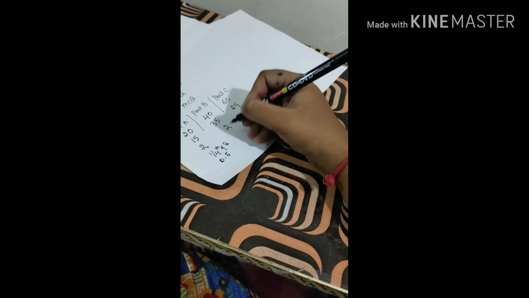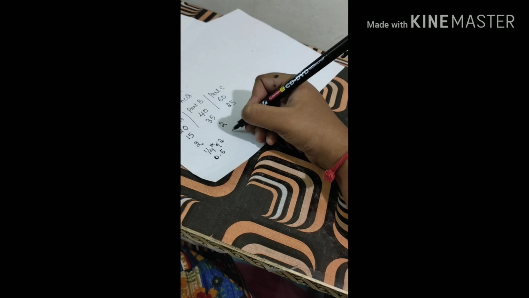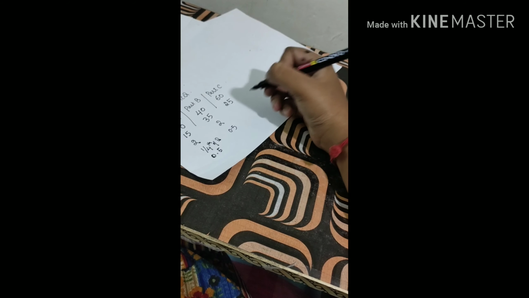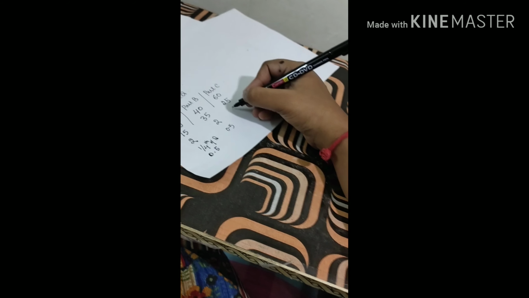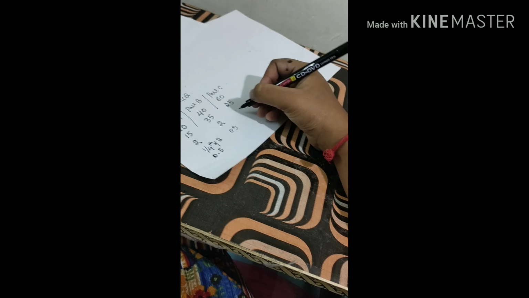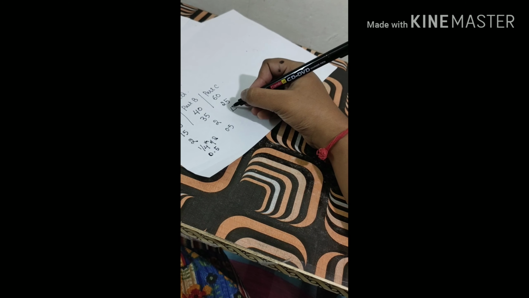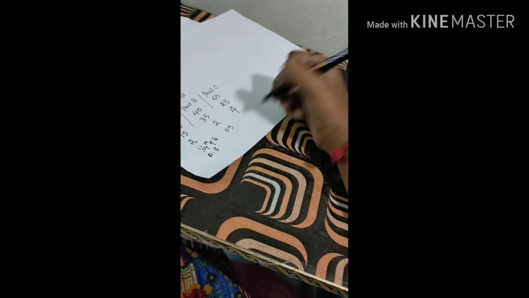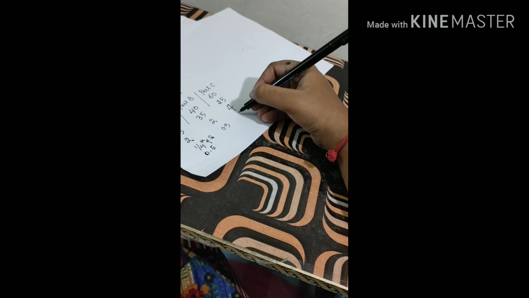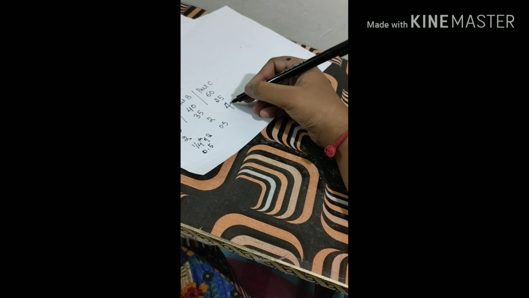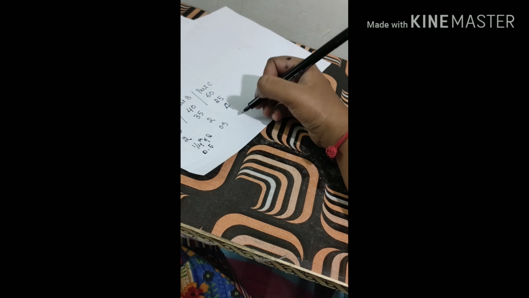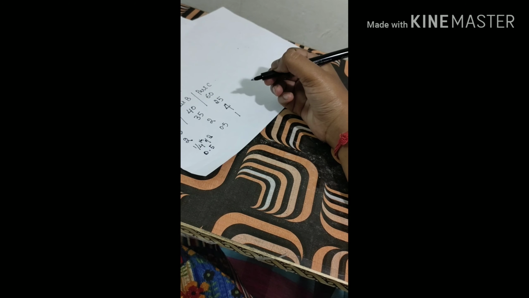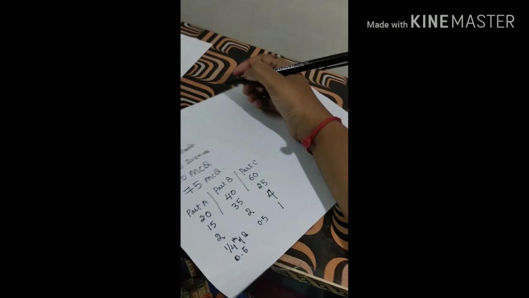The same thing for Part B: 2 marks for the right answer, and 0.5 mark will be deducted for a wrong answer. And each right answer in Part C carries 4 marks, and 1 mark will be deducted if the answer is wrong.